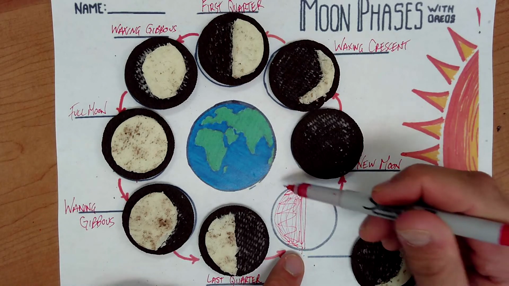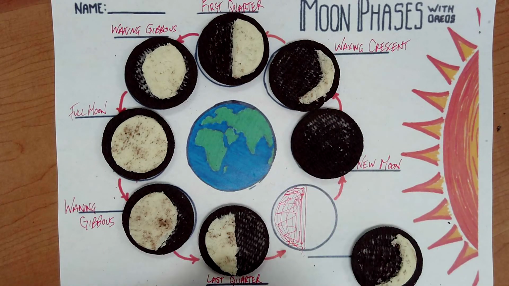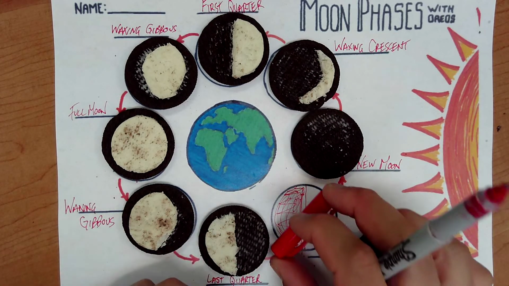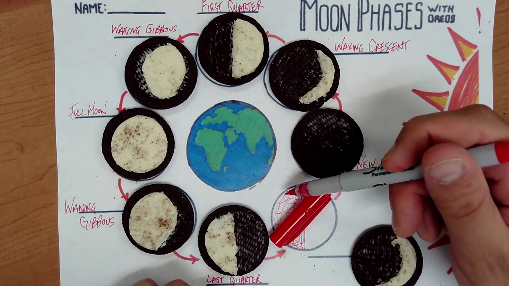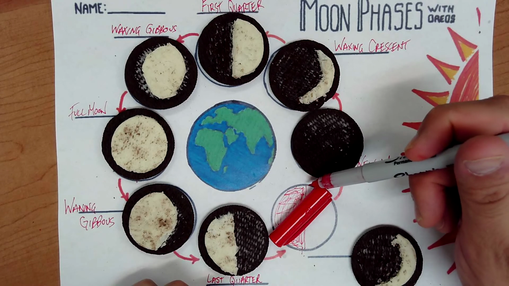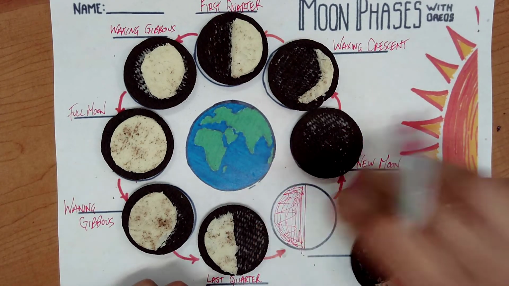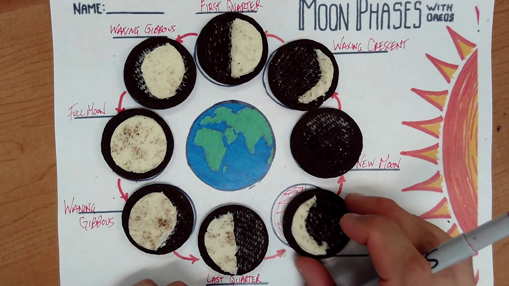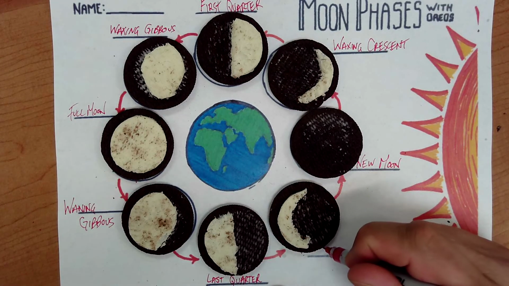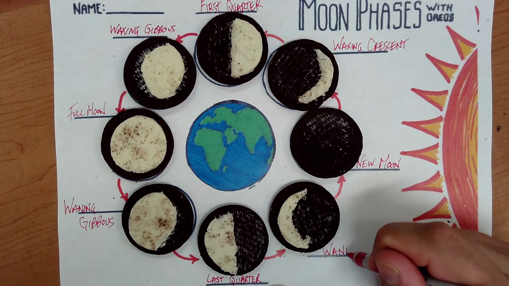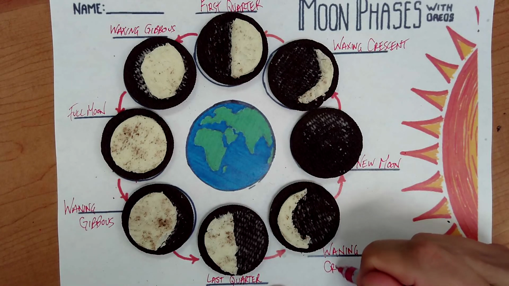And so we would see, looking from this direction, most of it on the right side would be dark, right? We would be looking from here, and we would see to our right, it's all dark, and just a little left sliver. So it should be like that. And that's called a waning crescent.